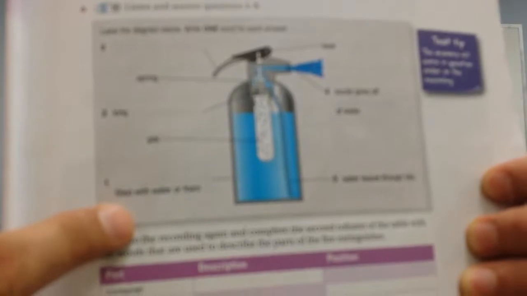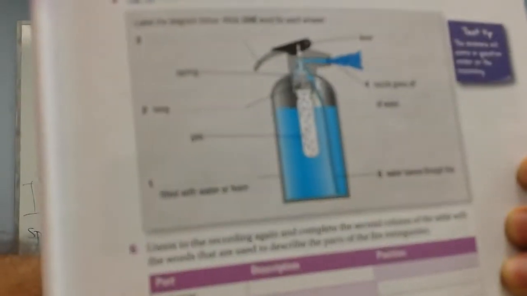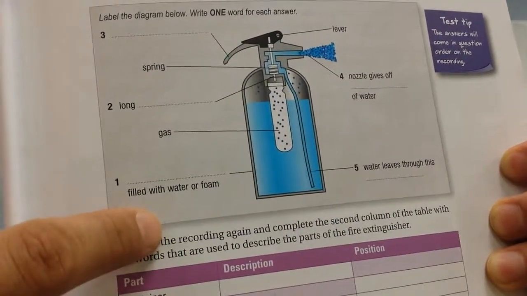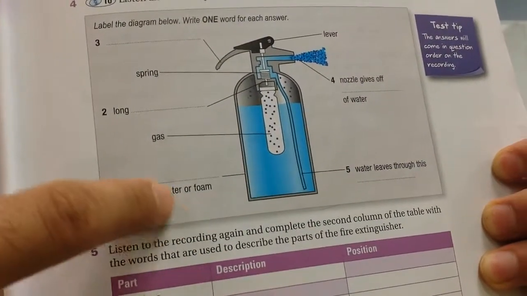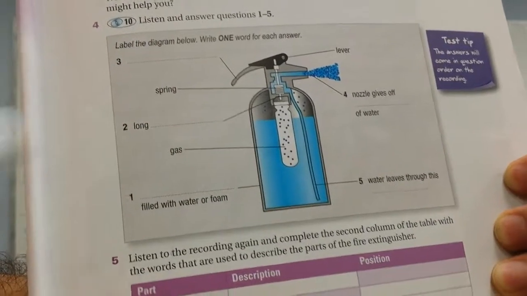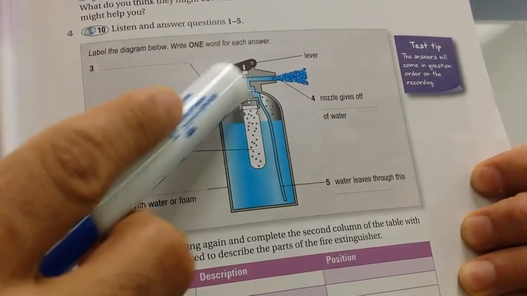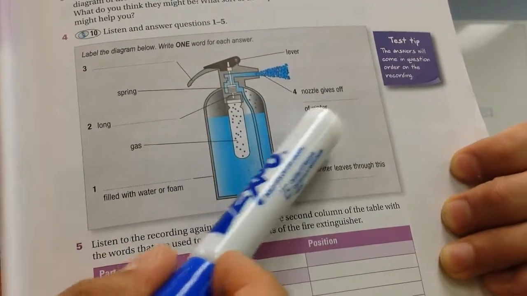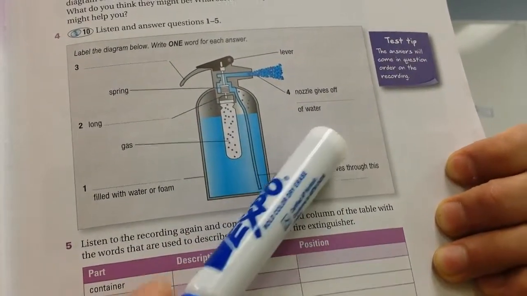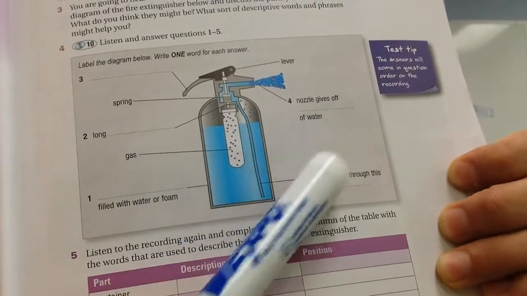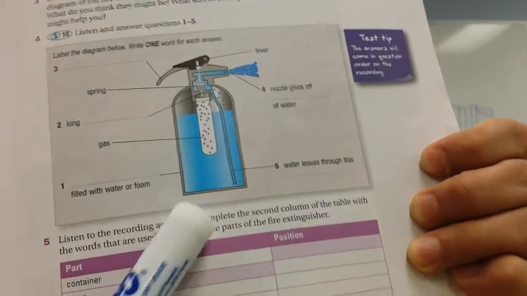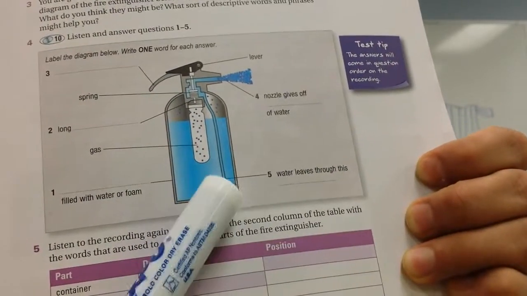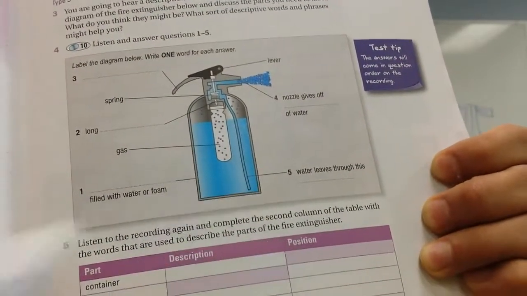I see there's the number 1, 2, 3, and 4, right? So I see this, for example, 1, filled with water, foam, 2, there's gas, something here. Then number 3, it's pointing to a handle here. Number 4, the nozzle gives off something, like a stream of water, a shot of water, something of water, right? And number 5, I see water leaves through this what? Is it a tube? Am I waiting for a tube?